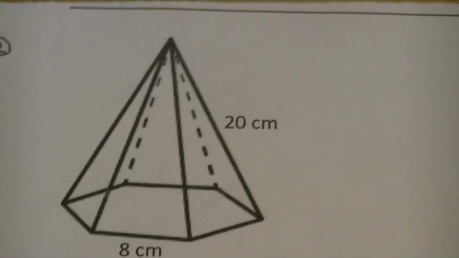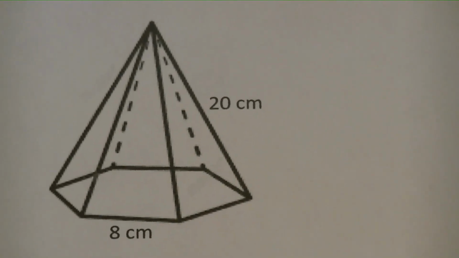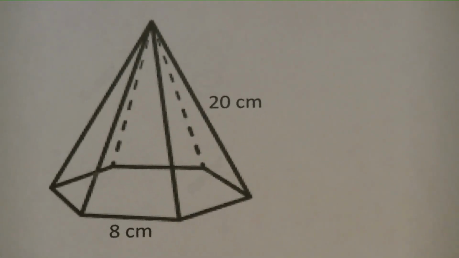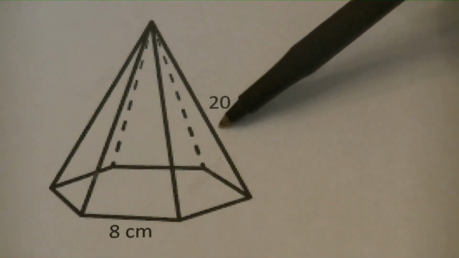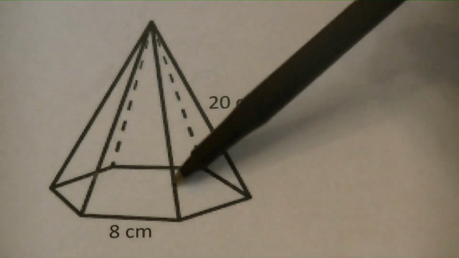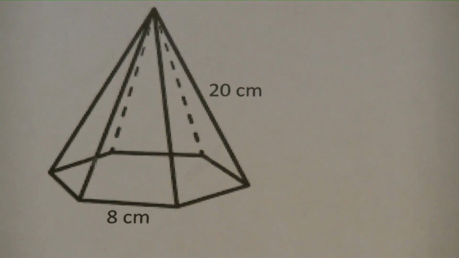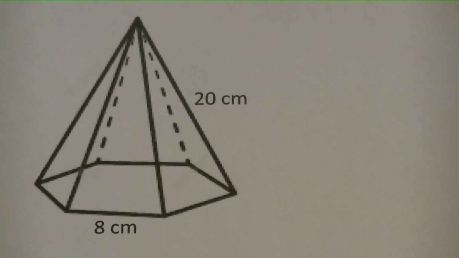All right, nearest tenths, what is the lateral area and surface area of this regular pyramid? That 20 is not the slant height. That 20 is this lateral edge, right? So it's this edge, one of the 3 sides of this triangle. So the slant height's not given on this one again. So see if you can figure out how to get the lateral area and surface area.